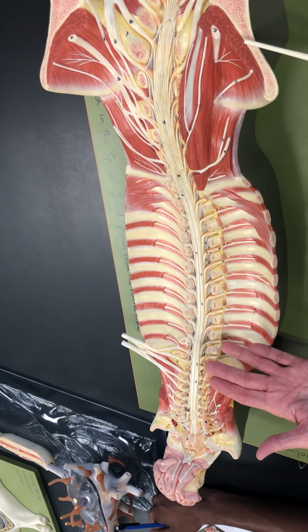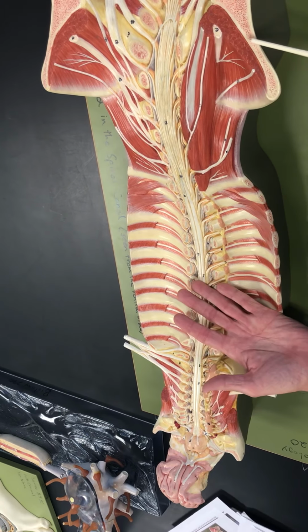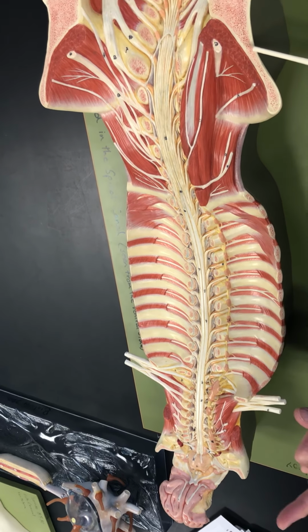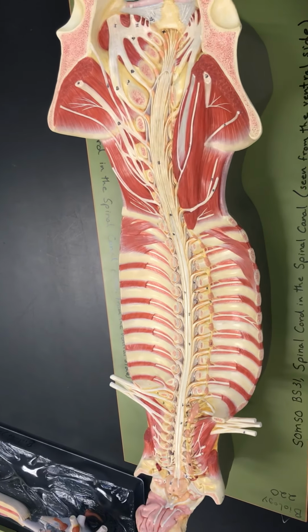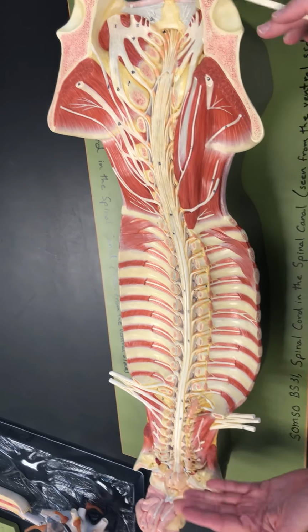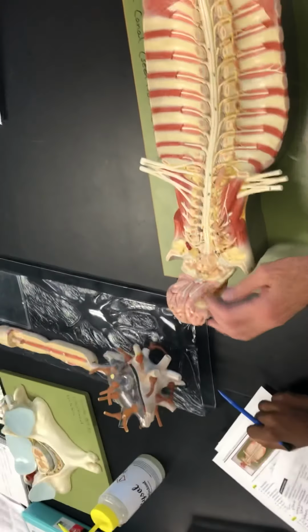There are 12 pairs of thoracic, 5 pairs of lumbar, 5 pairs of sacral, and 1 coccygeal pair. So you add that up, 8, 12, 5, 5, 1, there's your 31. Now let's take a look at them. Let's find them on here. Guys, might want to get closer because some of these things are quite small. Might want to lean in here.